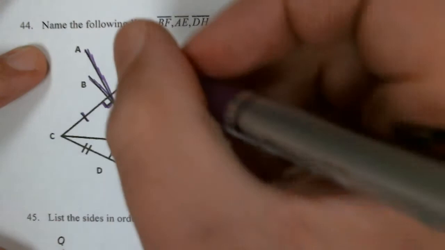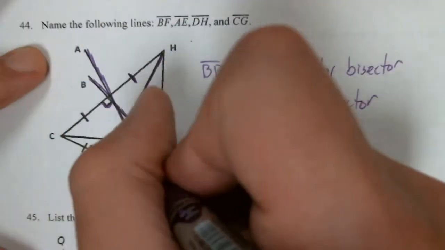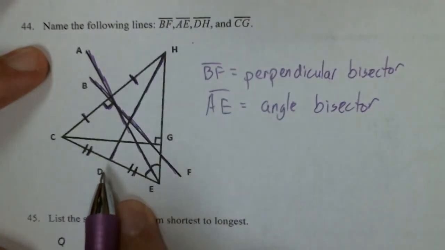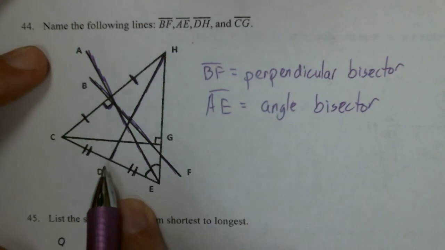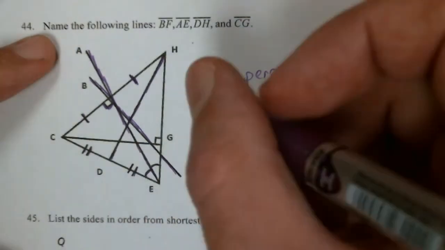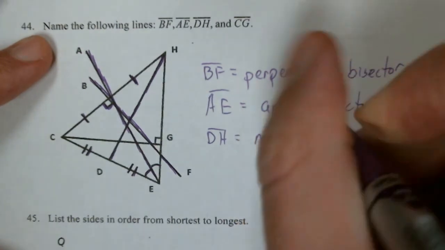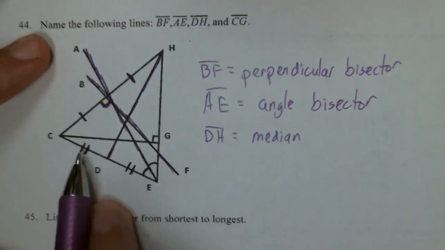Okay, DH, boxes and ticks. Ticks, boxes, what do I have? All I have are ticks. I don't have a box, so it can't be perpendicular. It looks like it's perpendicular, but guess what you need to do with your eyeballs? Throw them in the trash can. That's right. All I have are ticks. So all I can say is that that's a median. I'm going from the vertex to the midpoint of the opposite side.